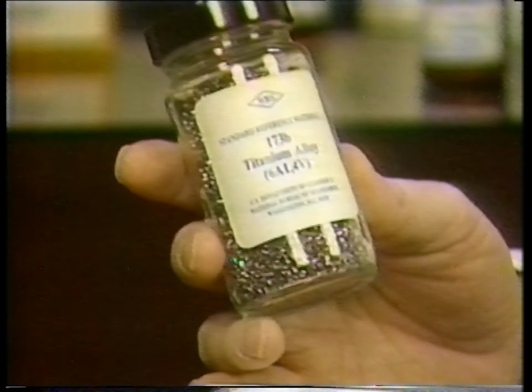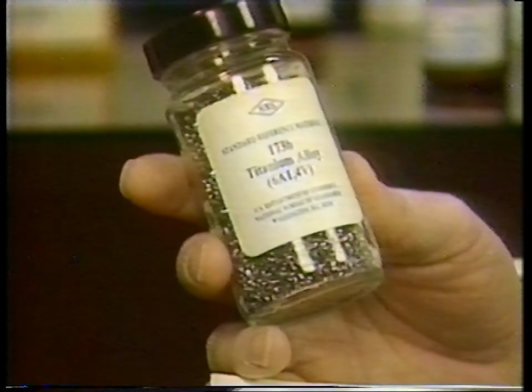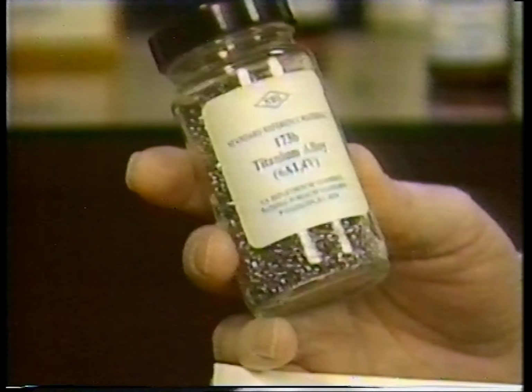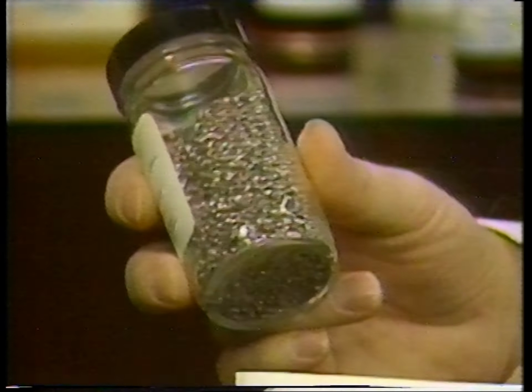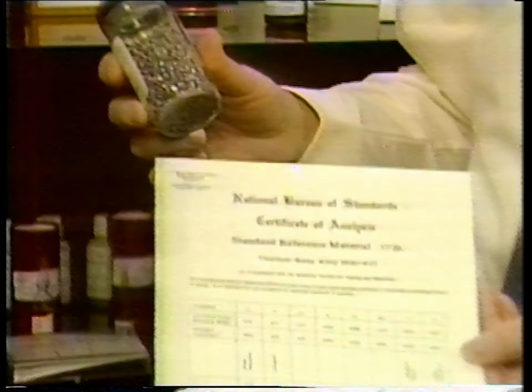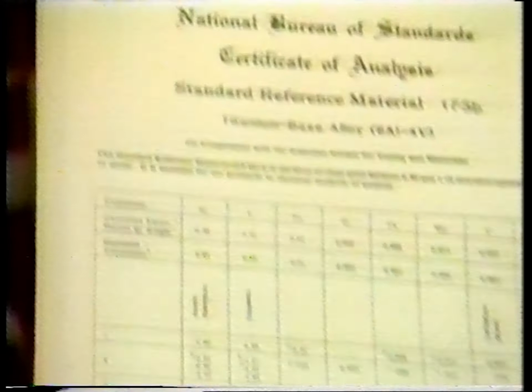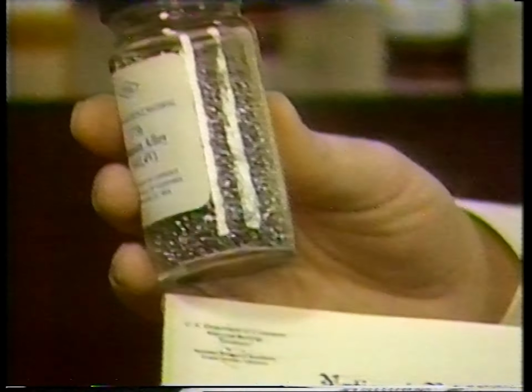But here, you get the real thing, a bottle of material, its chemical content analyzed, and its constituents listed and certified. Customers from science, medicine, and industry can use the contents as a known quantity to calibrate their analytical machinery. But with over 1,000 to choose from, it's sometimes hard to settle on just one. Well, every standard reference material tends to be a favorite.